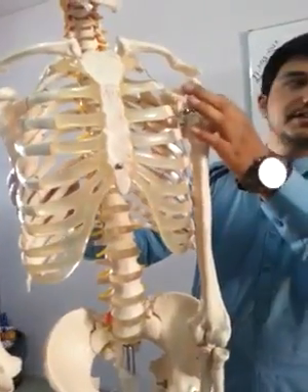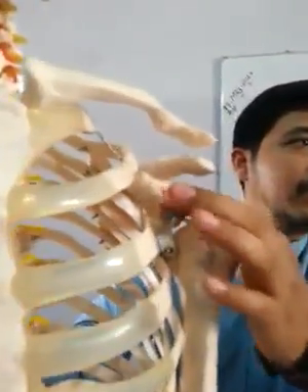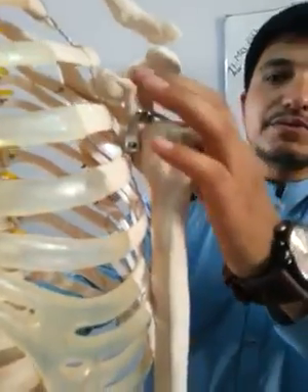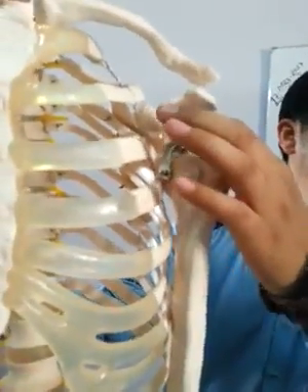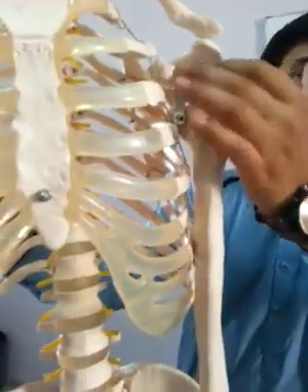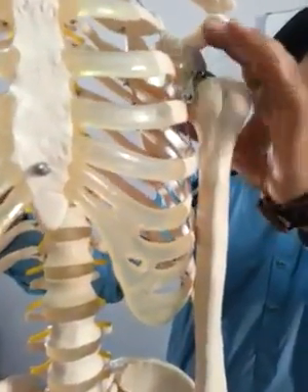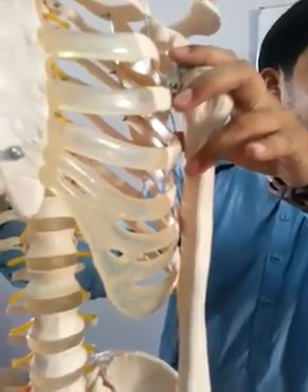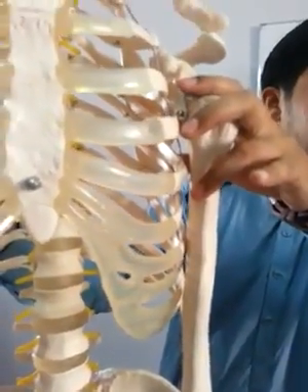You can see here there is a depression on this side, and we have already had a class before about this structure. This is called the glenoid cavity. Remember, this is a shallow cavity, and it is bounded by the glenoid labrum.